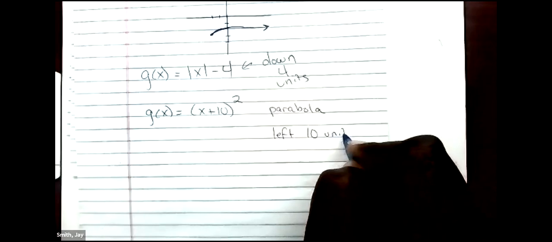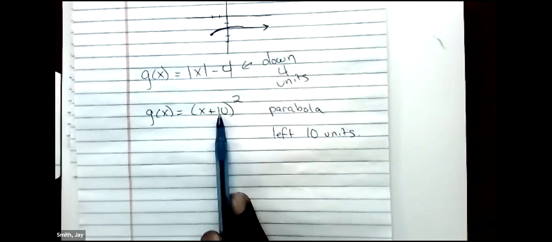And it has a horizontal shift, so we're going to bump it to the left 10 units. Remember, horizontal shifts are the opposite of what we see. We see positive 10, which means we have to go to the left 10 units, because it's a horizontal shift, not the right.